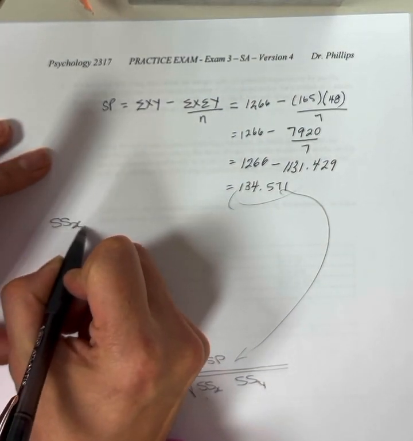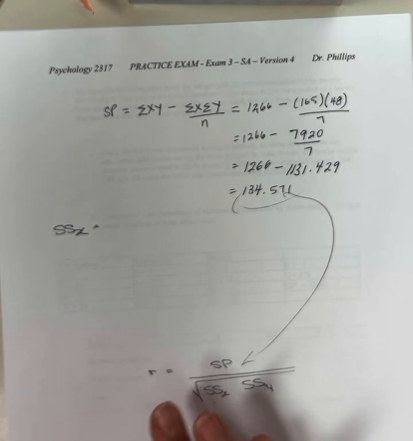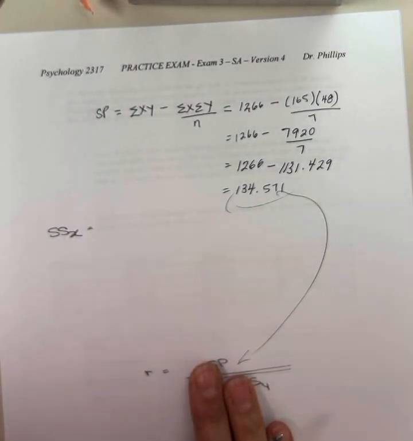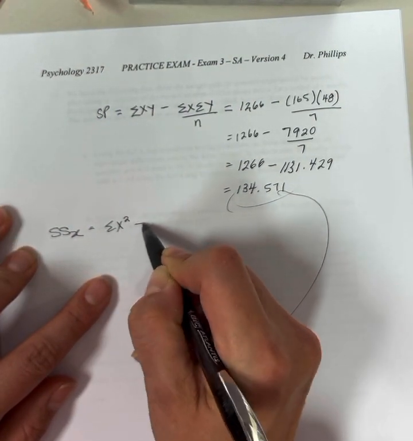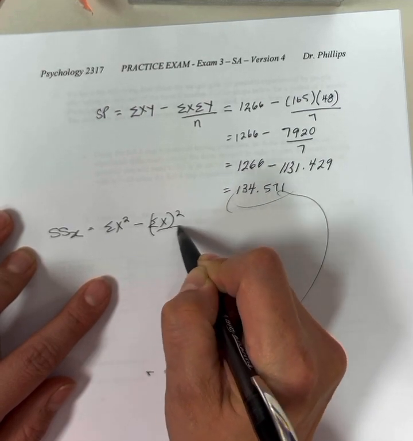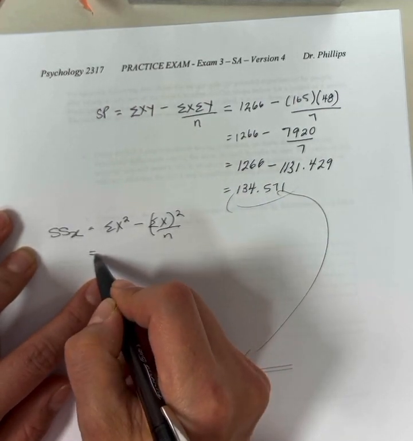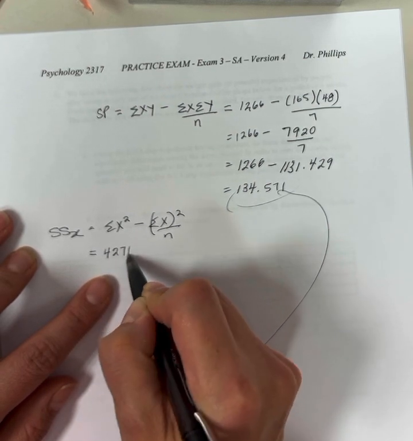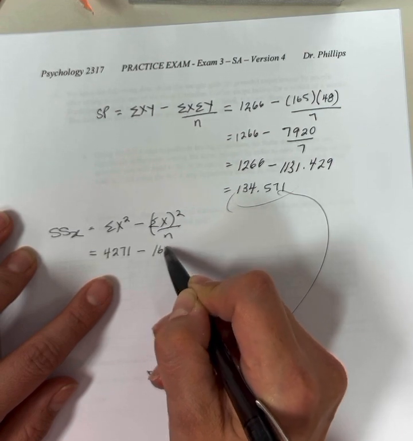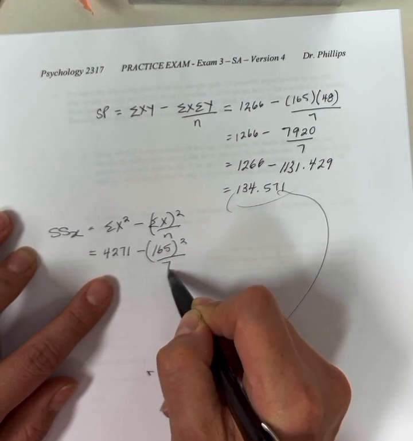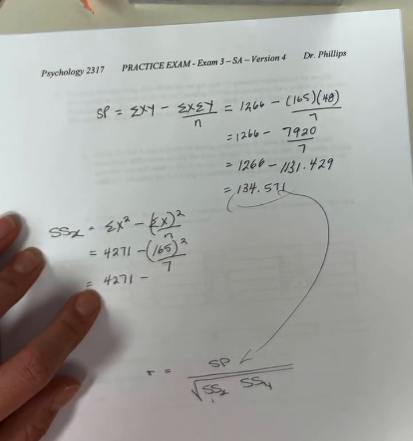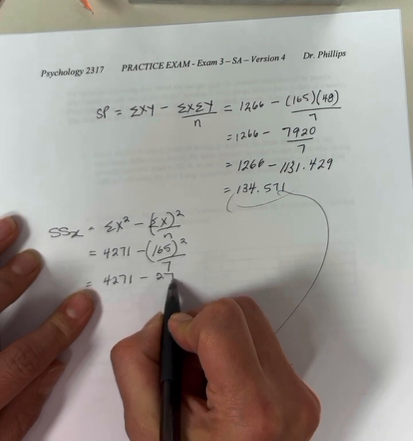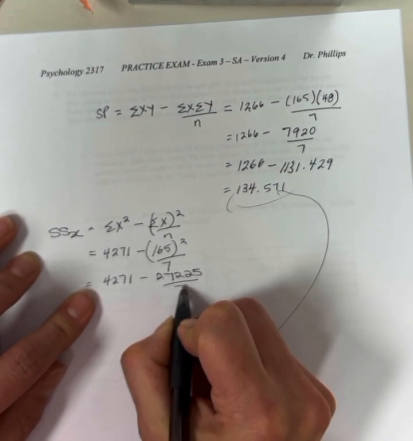So sum of squares x, this is pulling a formula from chapter 4. Okay. It is the sum of x squared subtract the sum of x squared divided by n. Sum of x squared was 4,271. Subtract 165 squared divided by 7. 4,271 subtract 165 squared is 27,225 divided by 7.